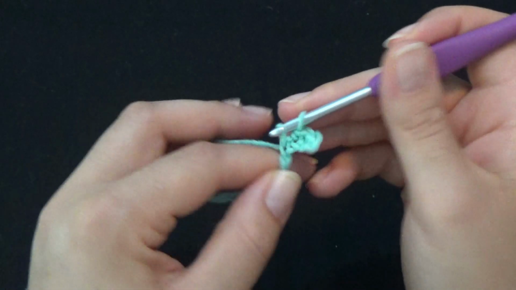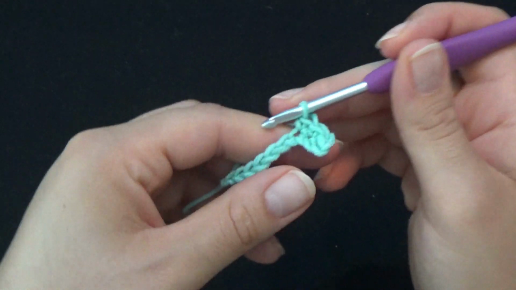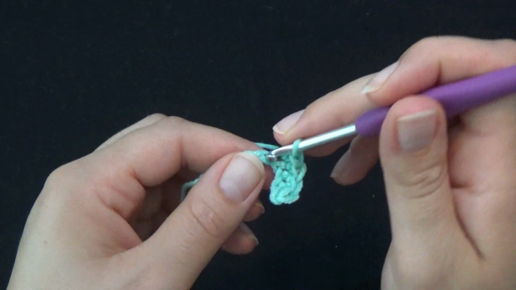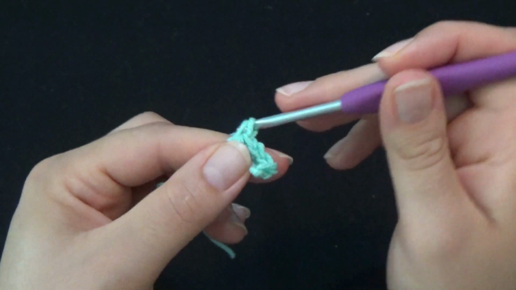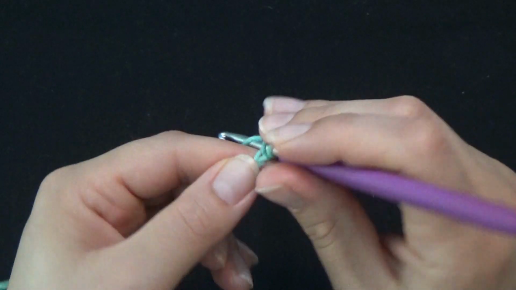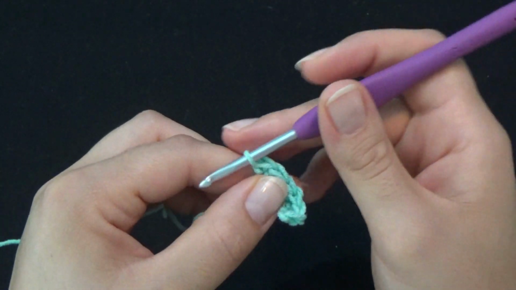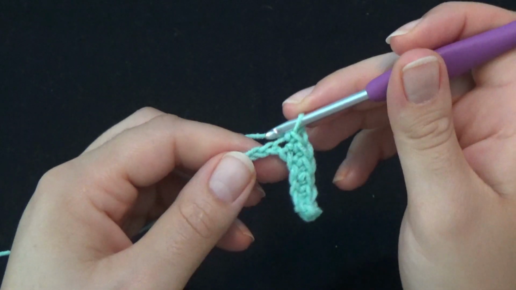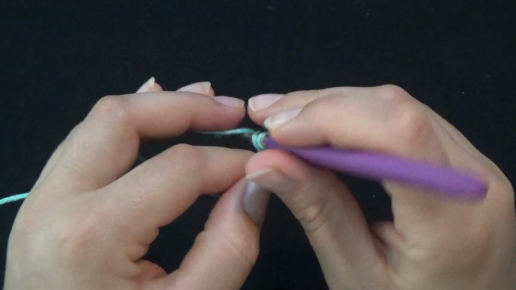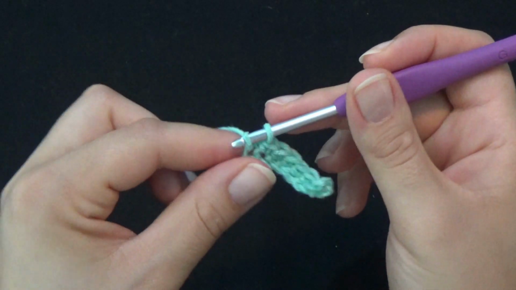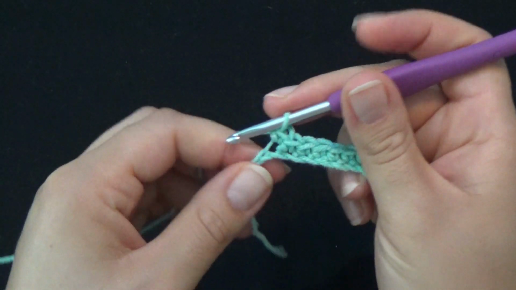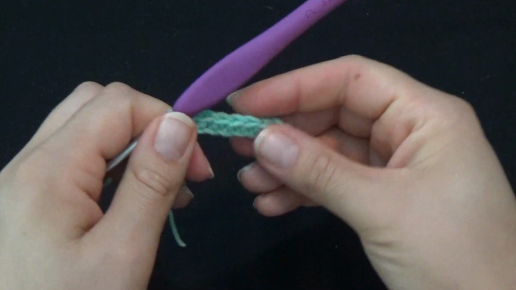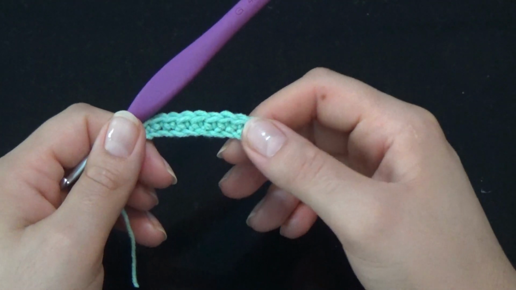2, 3, 4, 5, 6, 7, 8, and my last stitch, 9. So those 9 single crochet would be my 65.